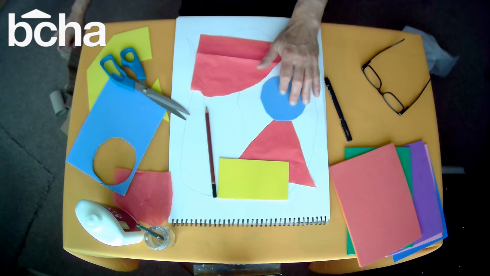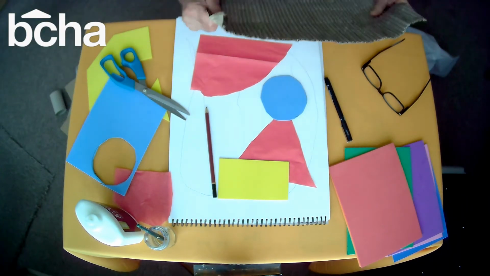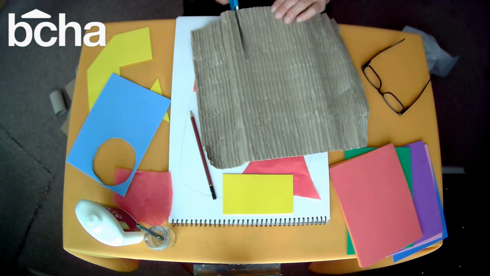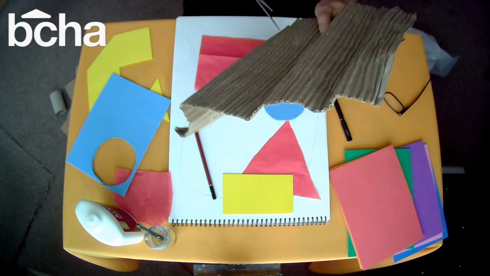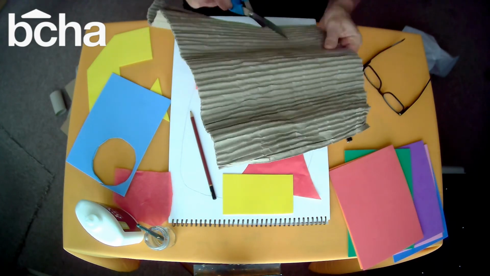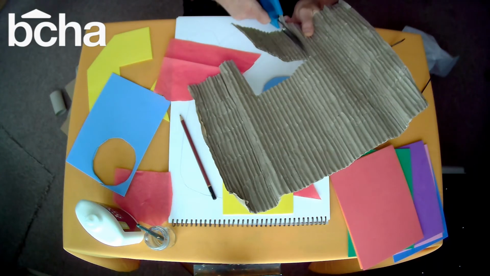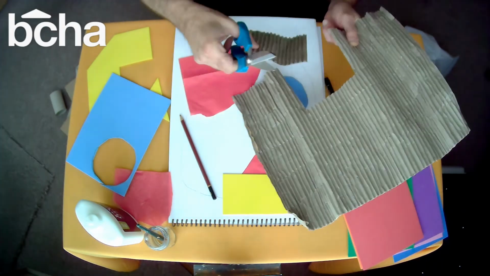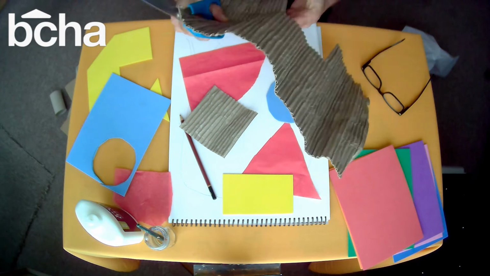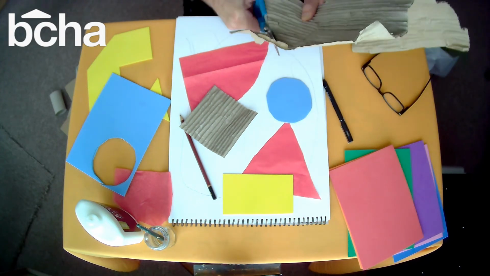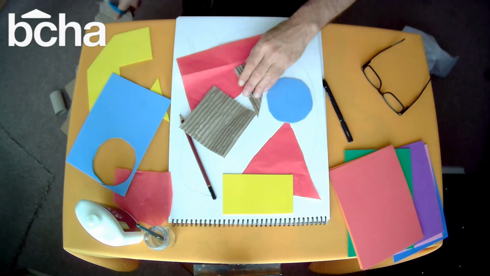I'm now going to start thinking about some texture. So with this, again, I'm going to start cutting some shapes. Again, I like this because of the texture. It's quite rough.